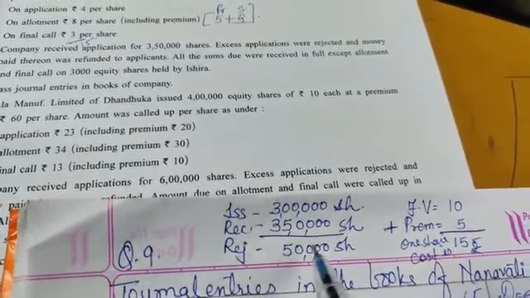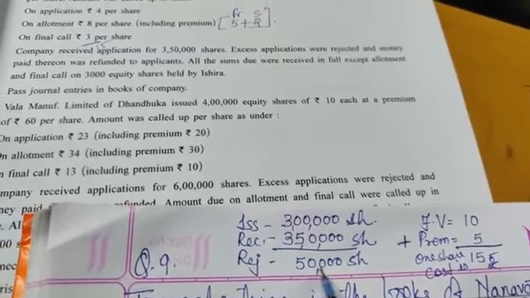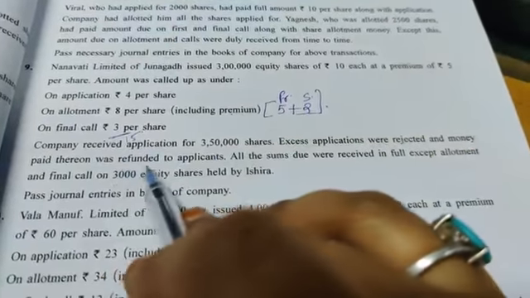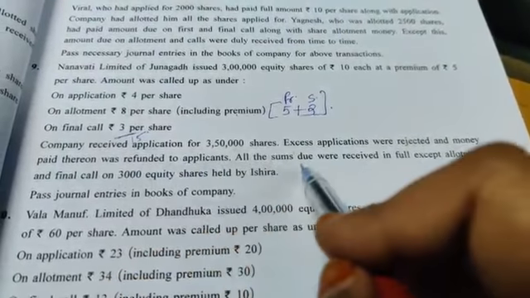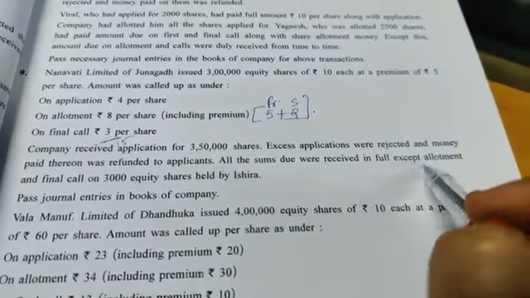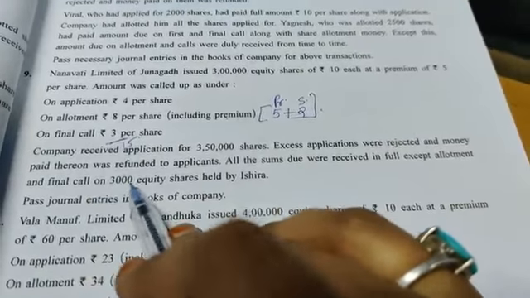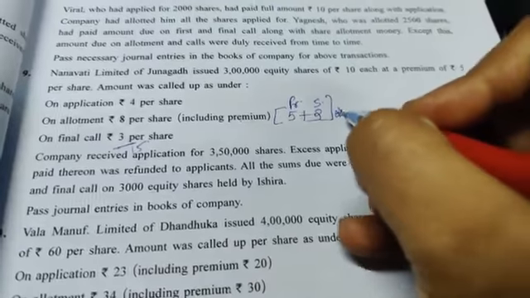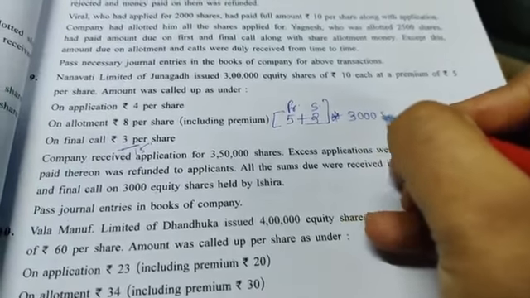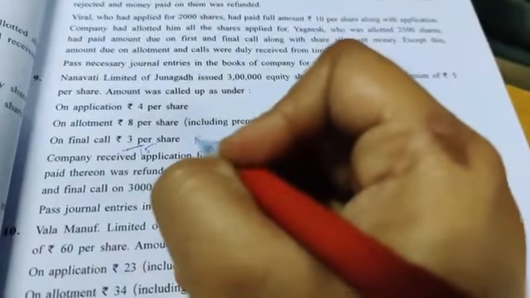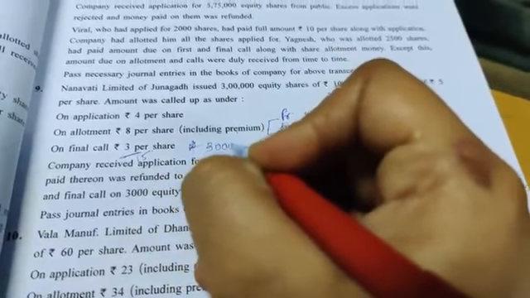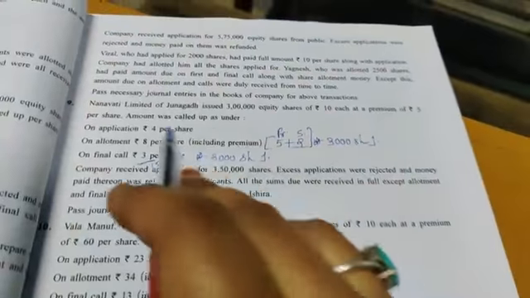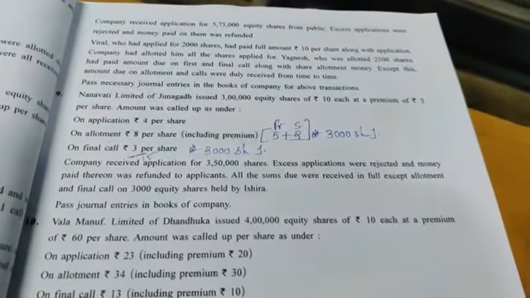So the rejection will be how much? 50,000 shares will be rejected. Excess applications were rejected and money paid thereon was refunded to applicants. All the sums due were received in full except allotment and final call on 3,000 equity shares held by Ishira. So here Ishira is not paying for 3,000 shares, on allotment and final call. It means Ishira is only paying the application amount.